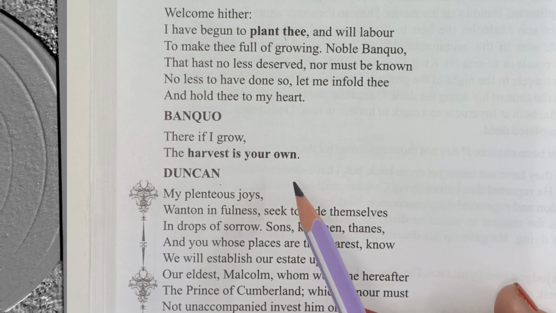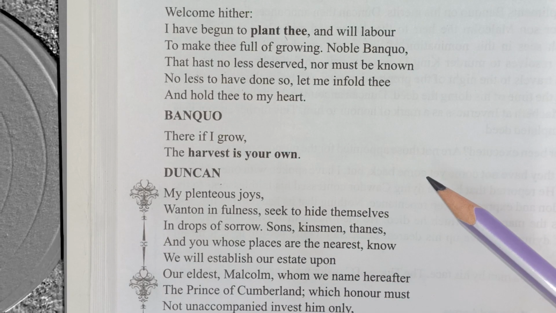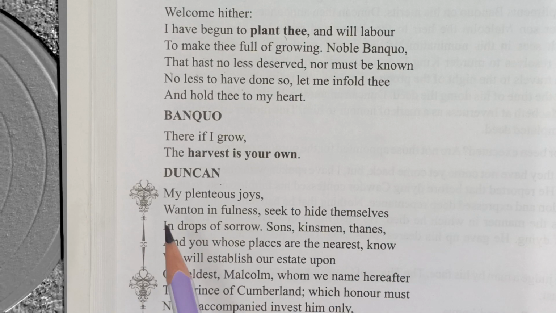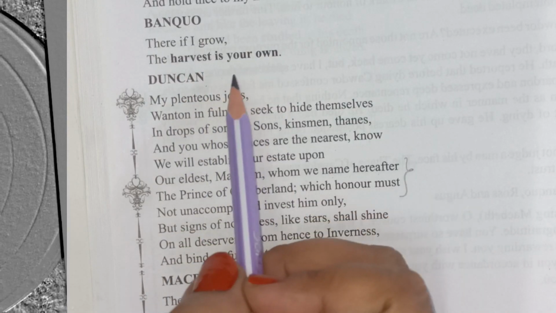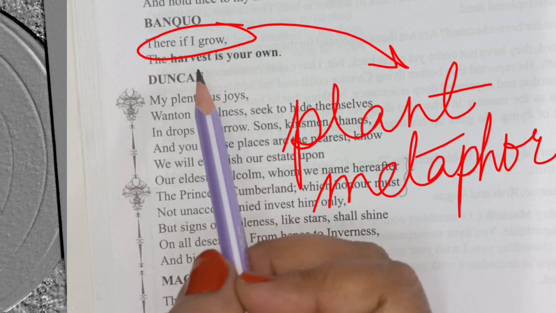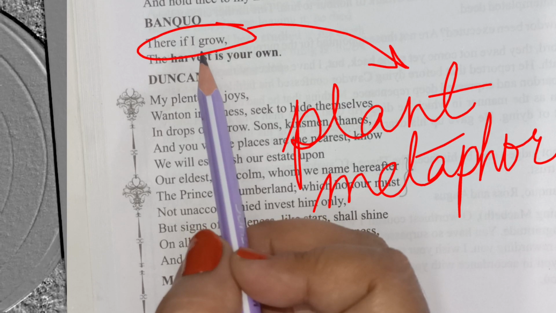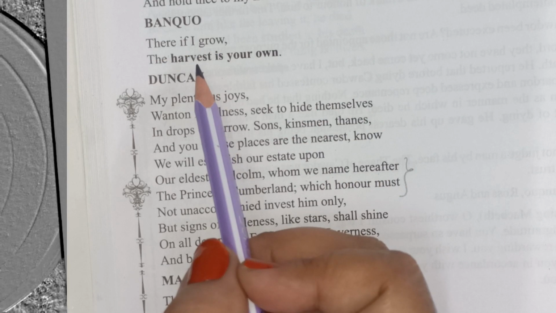And I have already discussed that King Duncan also here appreciates Banquo's efforts. Noble Banquo, you have deserved much, and we shall suitably acknowledge your services also. Meanwhile, let me embrace you and hold you close to my heart. Banquo: "There if I grow, the harvest is your own." So if I grow in your love and confidence like a plant, all the fruit I bear will be for you. Here Banquo continues the plant metaphor, and he replies in a very simple and direct manner.